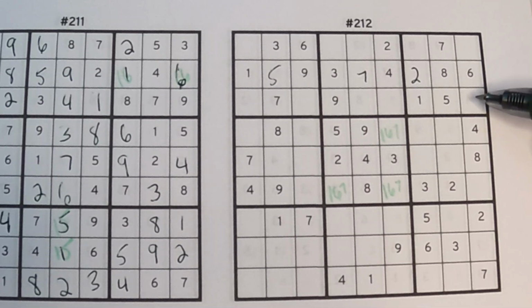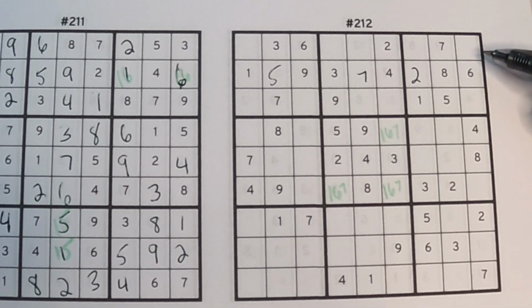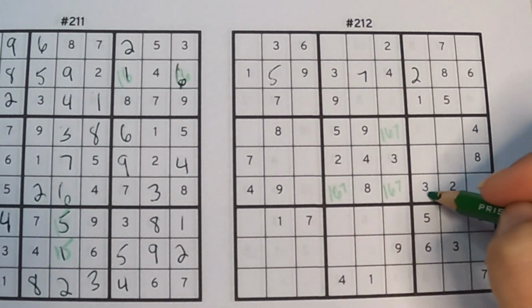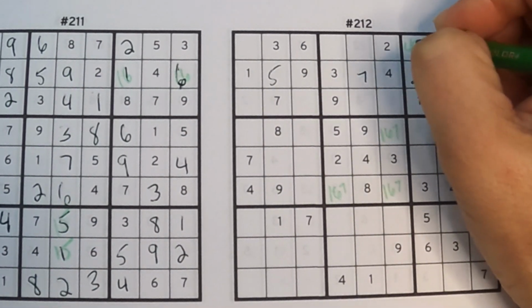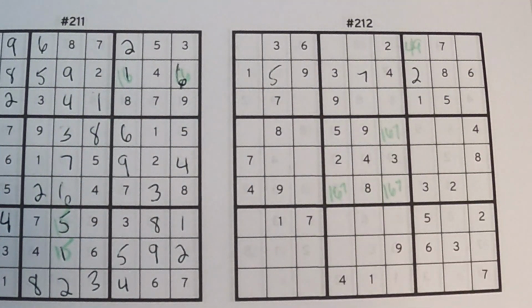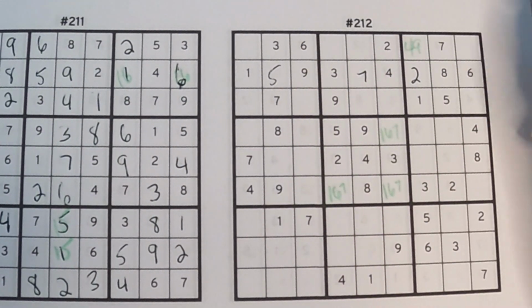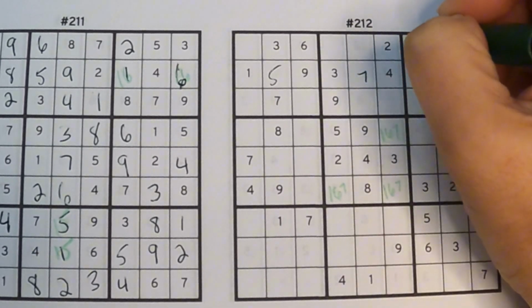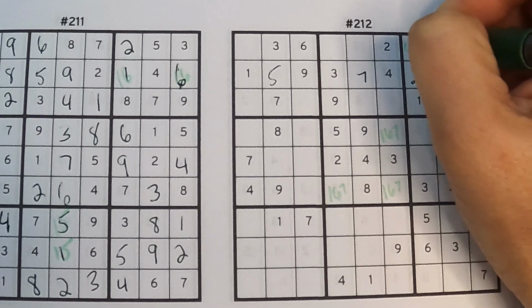For this box now, we're missing 3, 4, and 9. We've got the 3 here, so 4, 9. 3 here, 4 here, that makes this our 9. That 4 makes this our 3, 4.